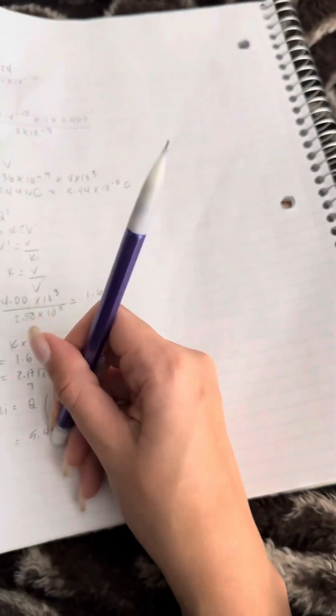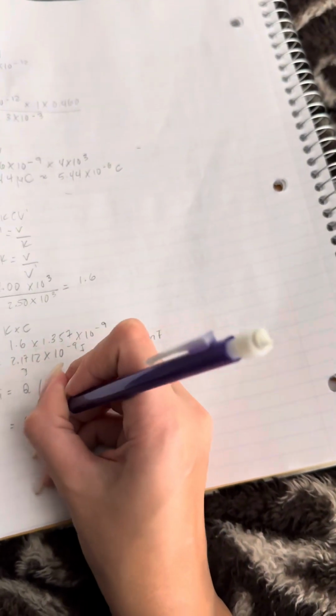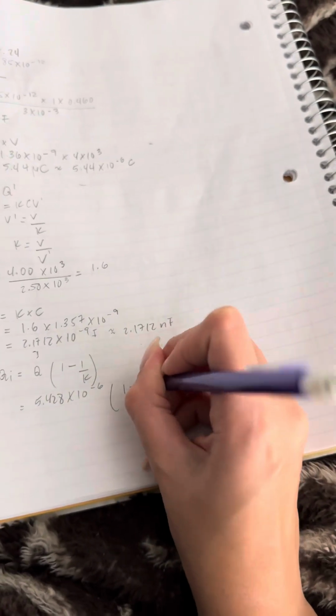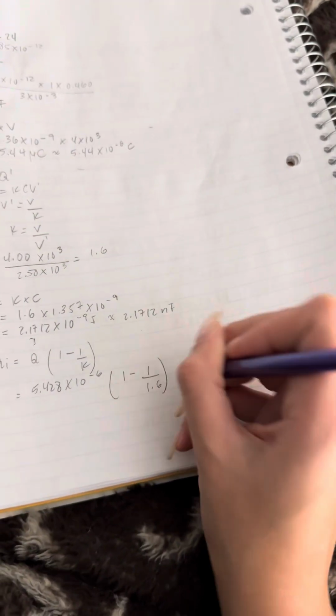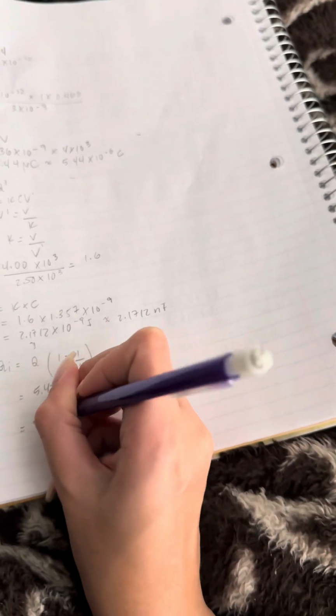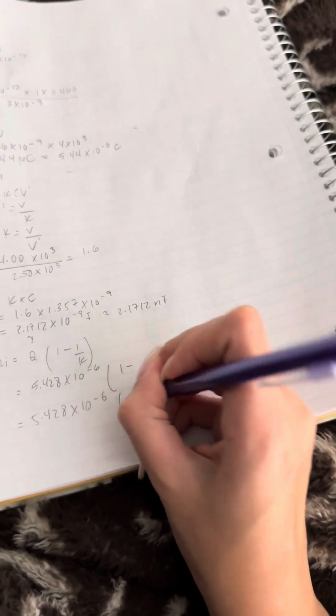5.428 times 10 to the negative 6, and then 1 minus 1 divided by our K, which is the 1.6 that we found. Just solving this, 5.428 times 10 to the negative 6.